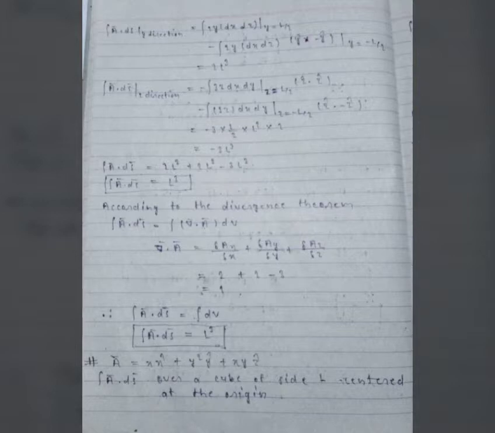And how about then finally A dot ds for the z surfaces, which is nothing but minus 3z, and you are going to have dx dy. This at z equals L by 2 is going to be z dot z, minus 3z dy at z equals minus L by 2 is going to be z dot minus z.